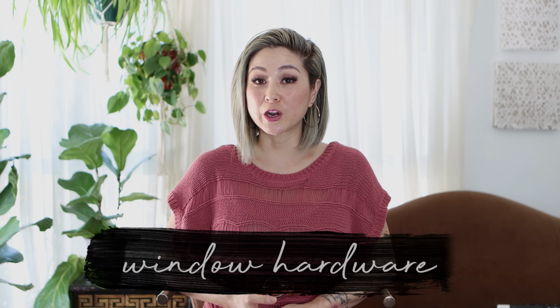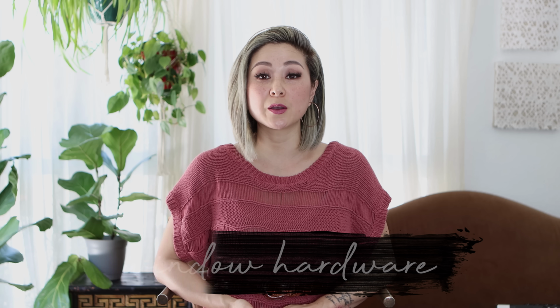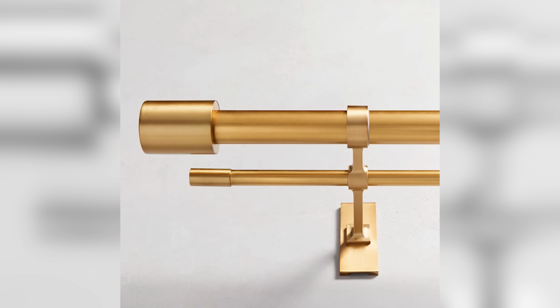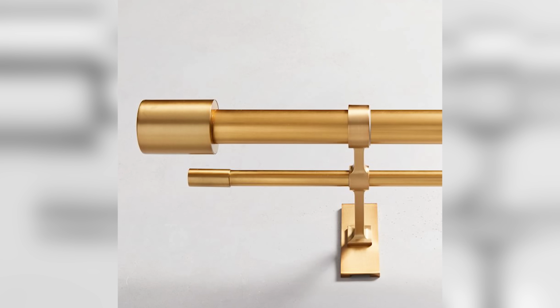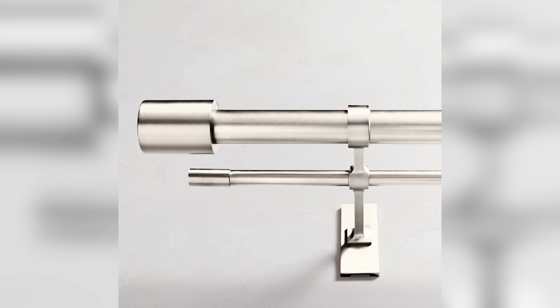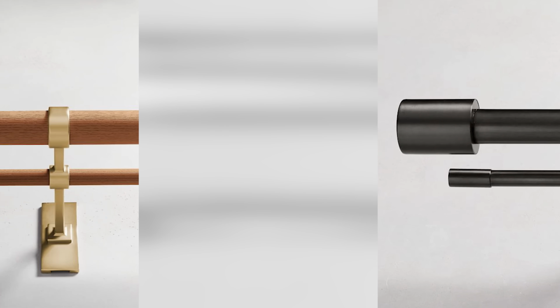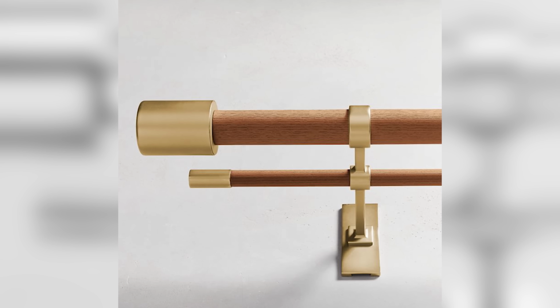Moving on to window hardware. Window hardware, from curtain rods to clips to finials, put the finishing touch in every single room. When it comes to materials and colors, bright brass adds a touch of elegance to a traditional room, while brushed aluminum, nickel, or even stainless steel looks sleek and modern. I've been loving matte black for its transitional look, and wood tone just adds warmth.